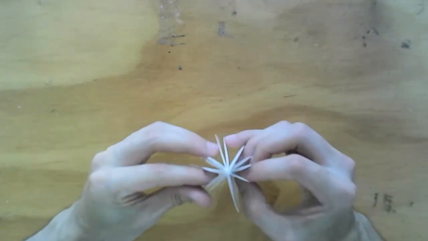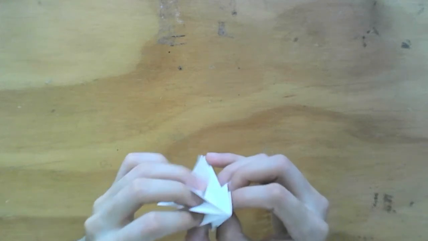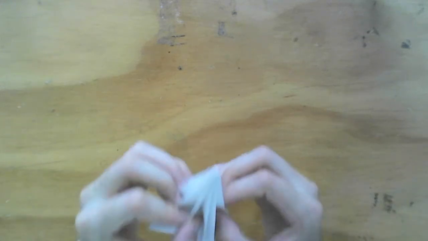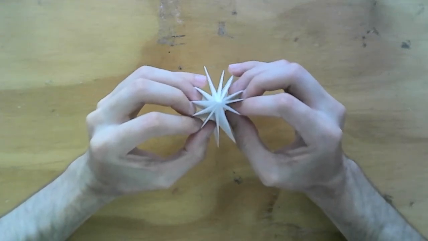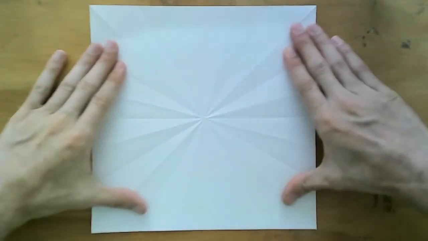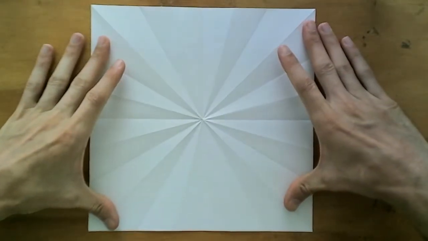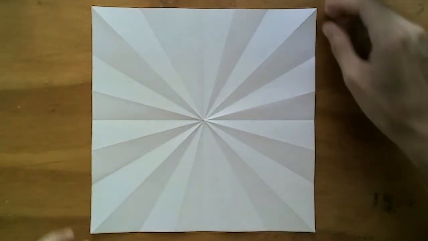I only have 10 fingers, so let me try putting 10 onto here. It's kind of hard also to put all my fingers on a point, but there we go. You kind of see it. But anyway, if I open it now, you get your little 12-fold division there.